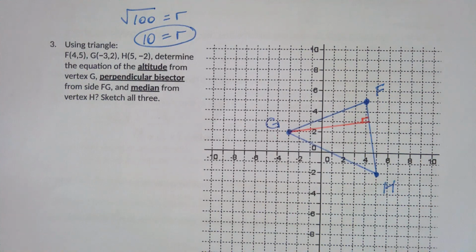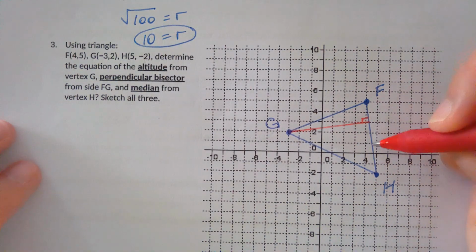Who can start it off for me? What should I find first? Jonathan? First, find the midpoint. Does it go through the middle? No, so I don't need to find the midpoint. I need to find the slope of H and F, right?